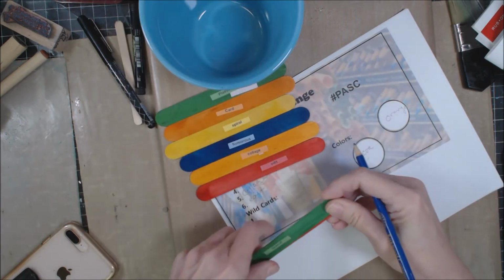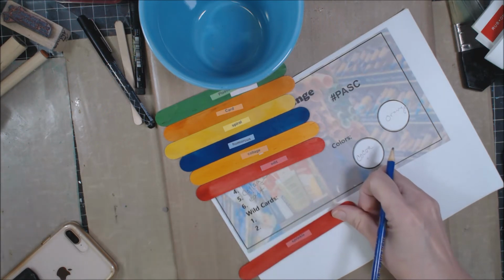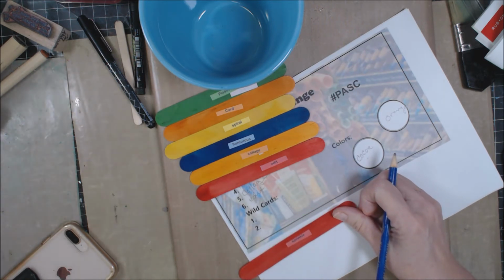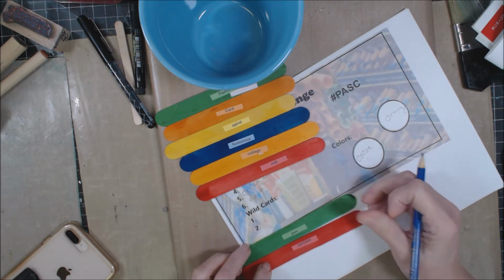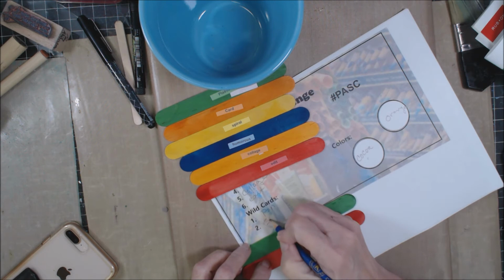And these two are the wild cards, which are, we've had that one. Let's get a different one. Let's get a different green. Pen and sprinkle.